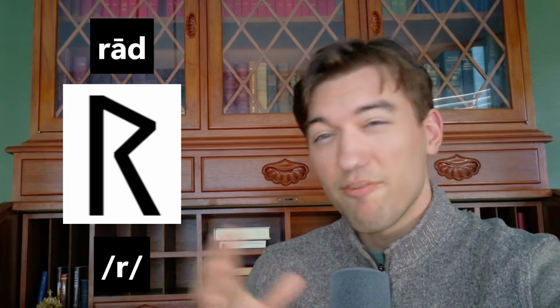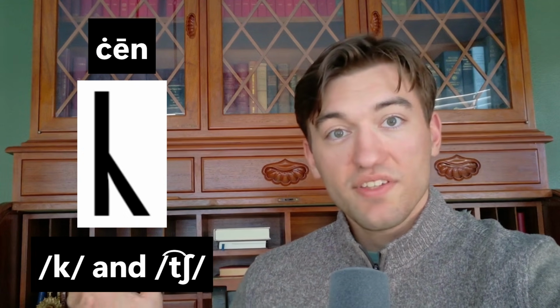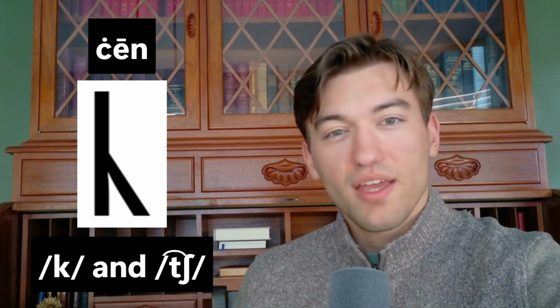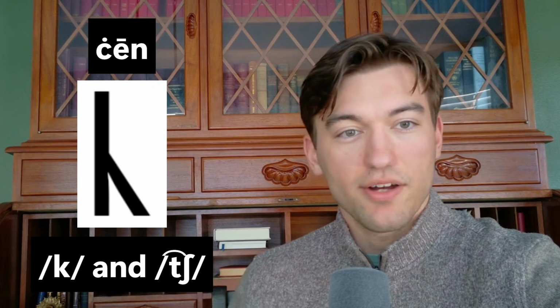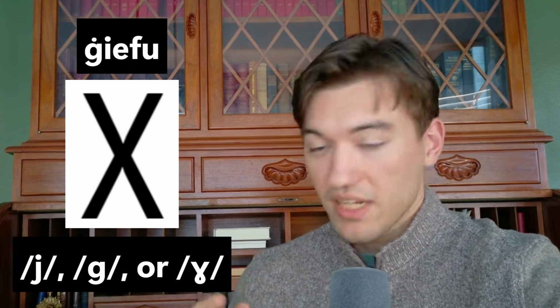This is rad, meaning the act of riding, found in compounds like swanrad, which means the riding of the swan. Rad makes the r phoneme, which was probably either the rolled r or the tapped r. Those are referred to as the alveolar trill and the alveolar tap. Might have made both, we don't really know. This is cen, meaning a torch, and makes the k and ch sounds. This is gyfu, meaning gift, and it can make the y sound, the g sound, or the r sound.